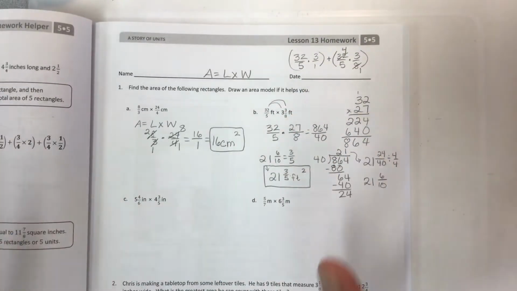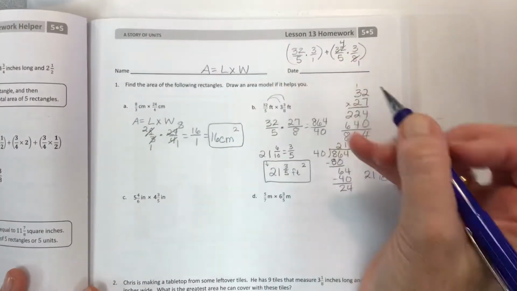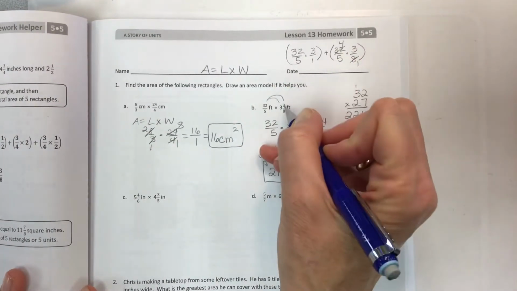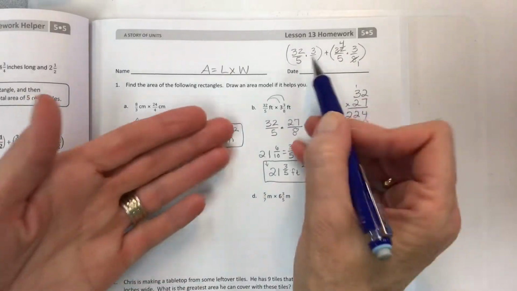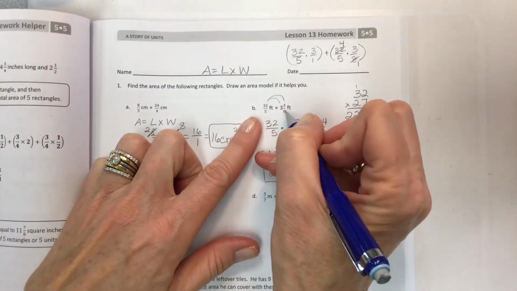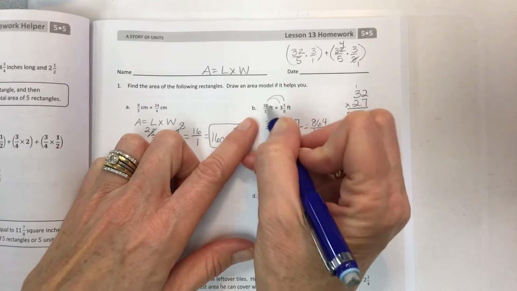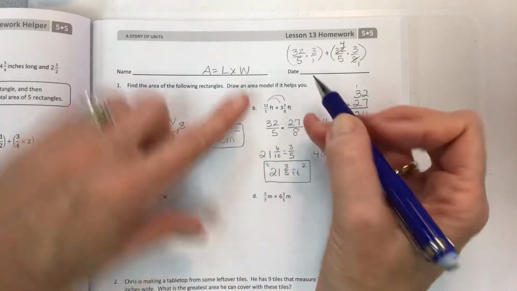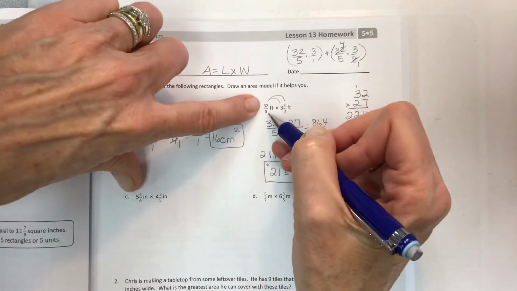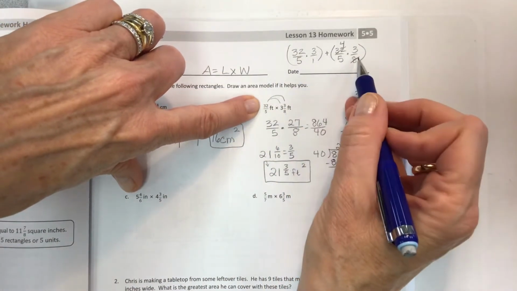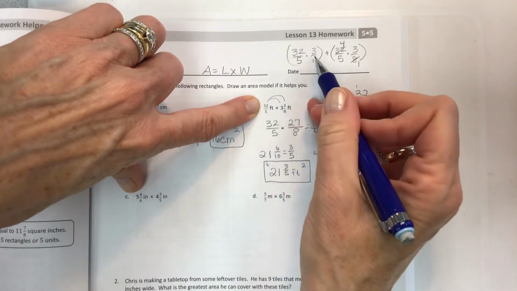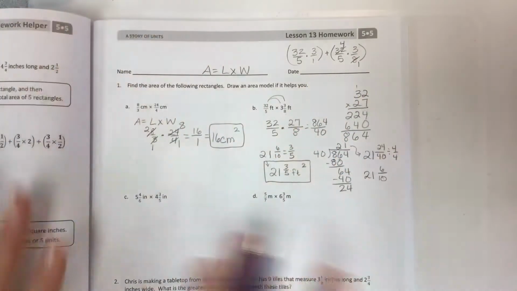But I don't really have time for the whole thing, but I just want you to know it can be done, and you just have to break it apart. How many problems will you have? Well, it depends on how many pieces you have. So this has only 1, and this has 2, so it's going to be each of this side times each part of the second. First by 3, then by 3/8. Let's move on.